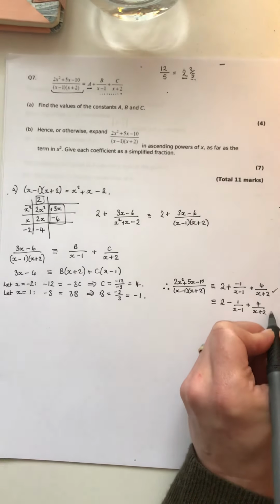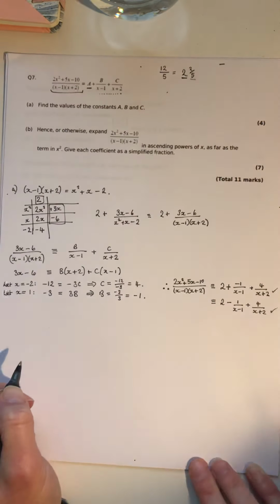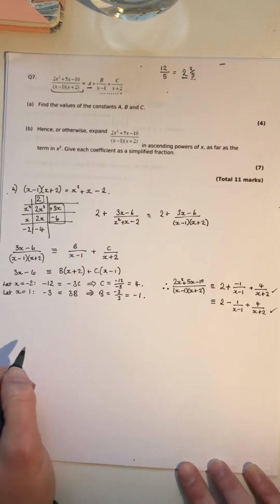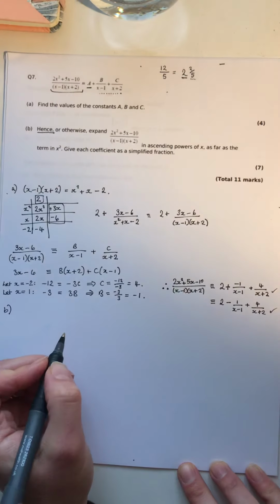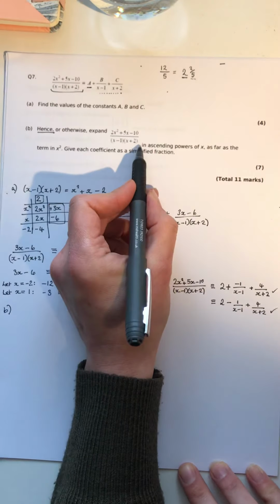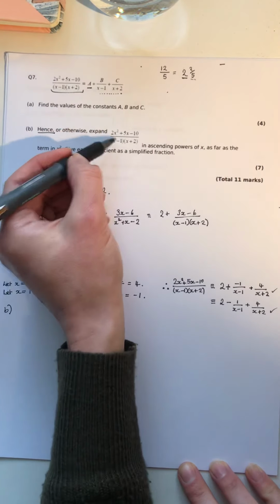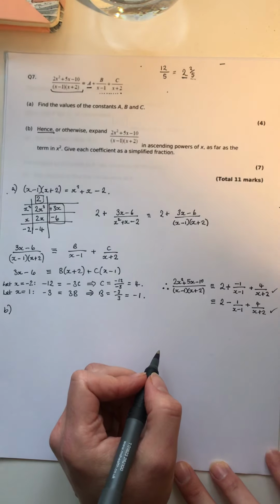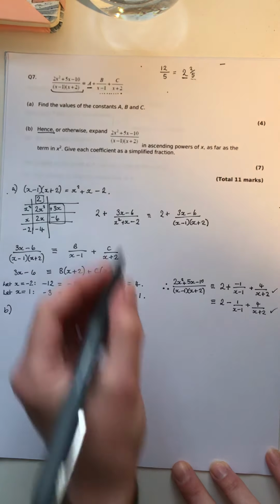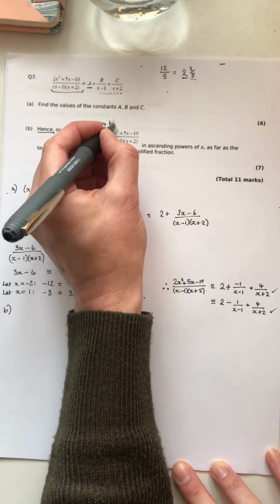So either of those is a correct version of the answer. Now let's go on to B. Hence, or otherwise, expand this fraction, which you'll notice of course is the fraction from part A, in ascending powers of x as far as the term in x squared. So this means they want us to do a binomial expansion.